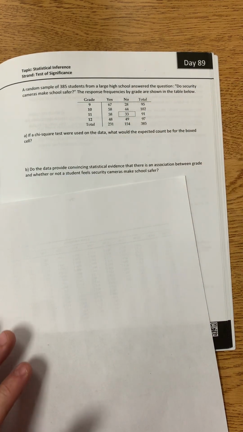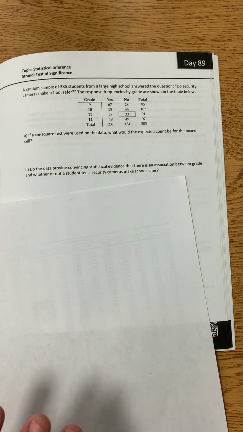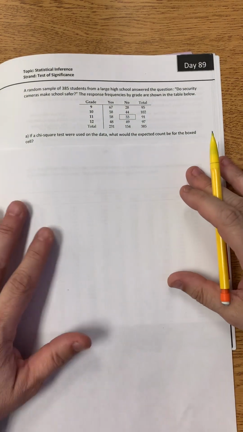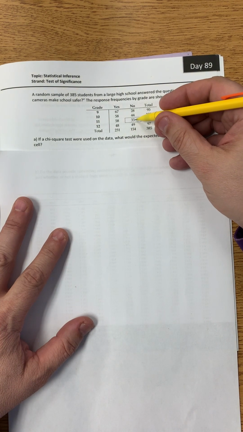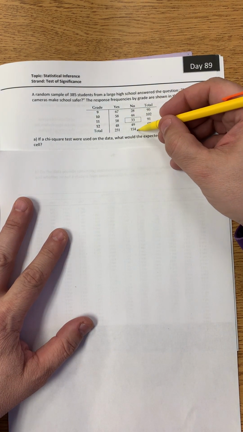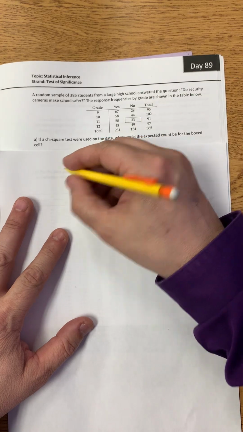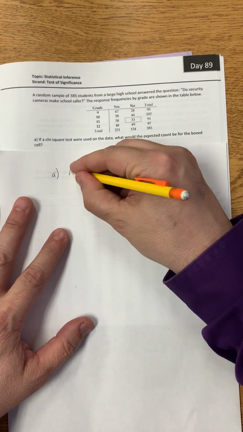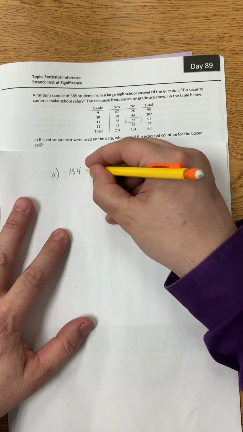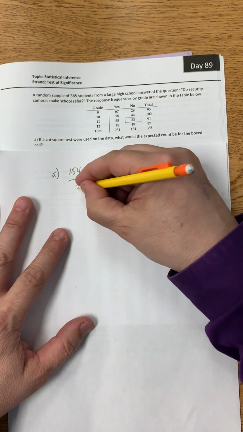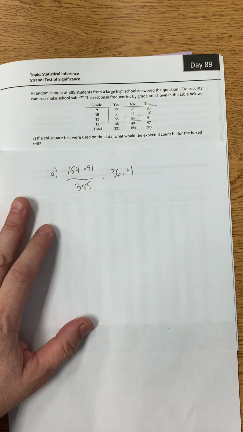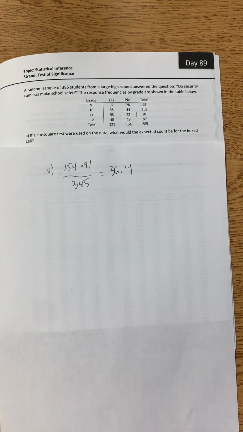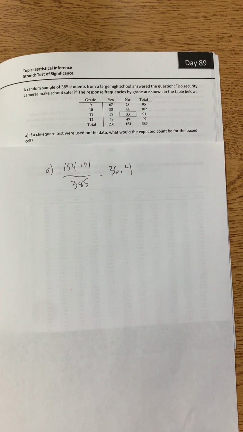Now the first question, and this is a very common one we have gone over, is how do you find a single expected count? I want the expected count for this box. So what we do is we take the column total, 154, times the row total, divided by the total. I have it over here on the side, but you just plug that in and get the answer. 36.4 is the expected count for 11th graders who said no.